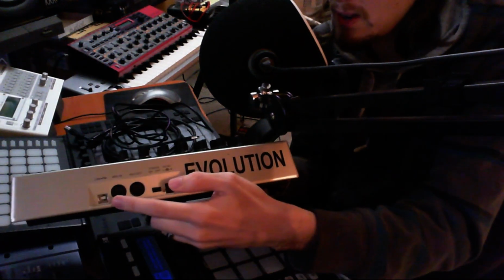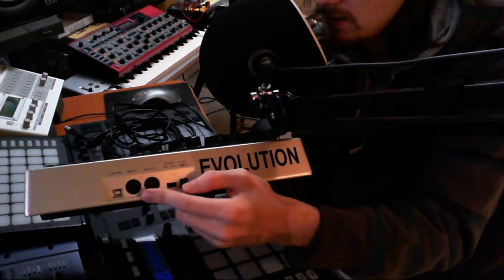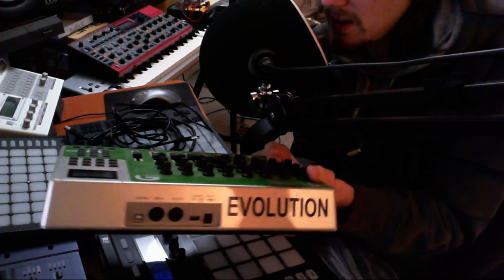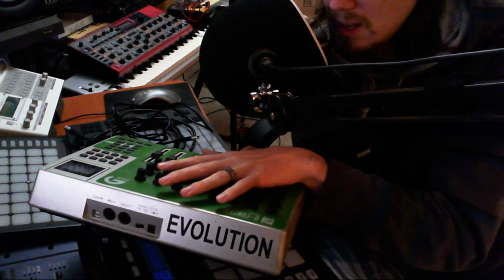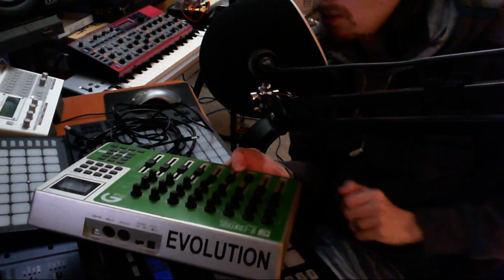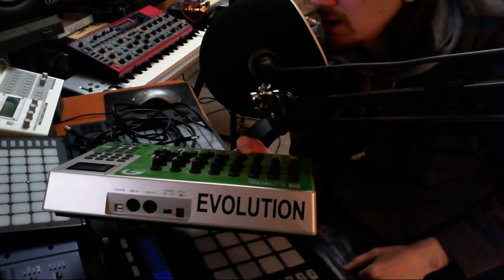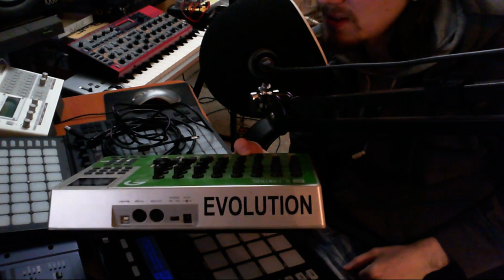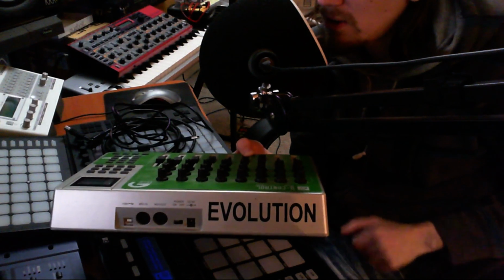But then they have the 5-pin MIDI ports right here, in and out. So what does that mean? The main part will still act as a MIDI device, but then within your Ableton settings, through your MIDI page, you can set it to use or send MIDI in and out through this device.